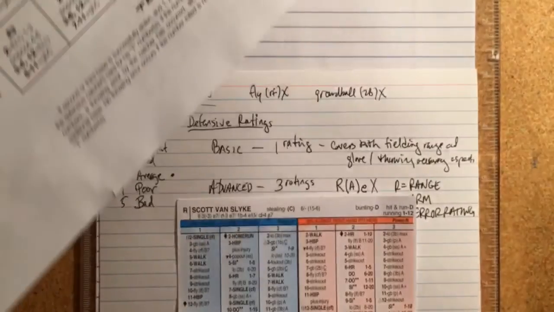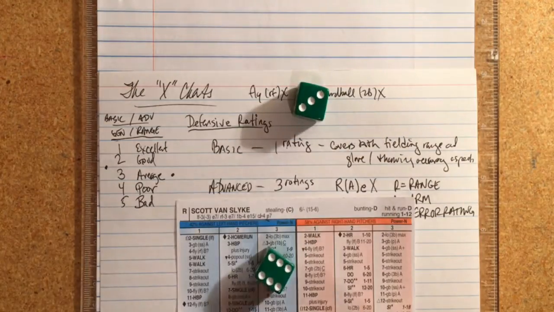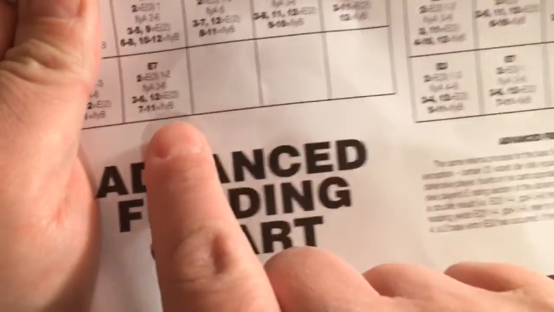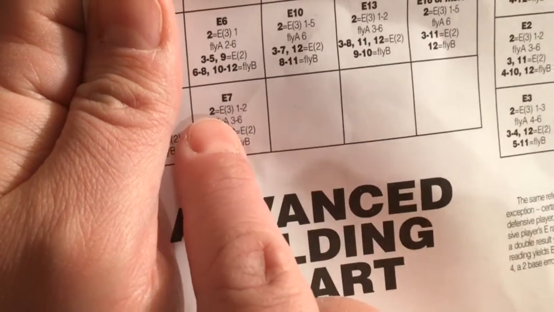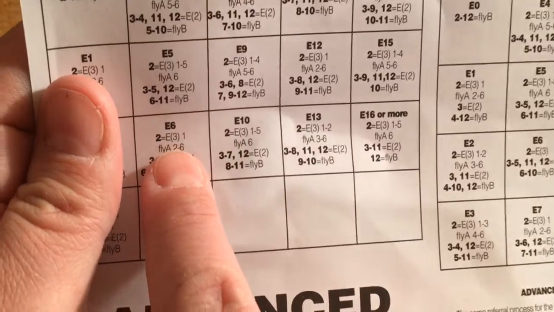So he's an E7. Let's check it out here. We'll roll these. That's a 9. You add the 2 greens, and that's 9. So if you look at E7, and you go here, this is the sum. If you were between a 3 and a 6 or a 12, that would be a 2 base error. If it was a 2, you'd again have to do the white die, which the white die there was a 2. So that would have been eligible for an error.